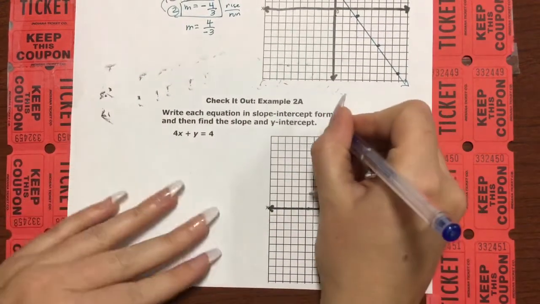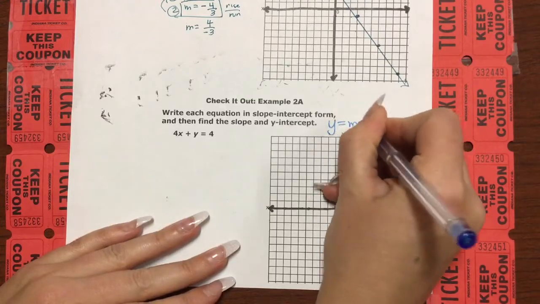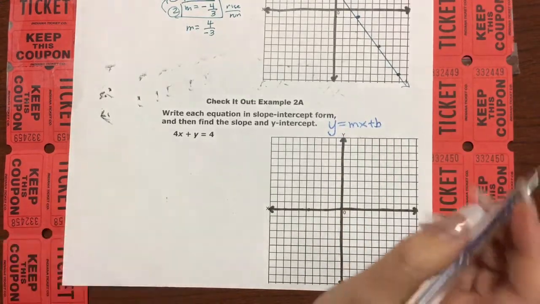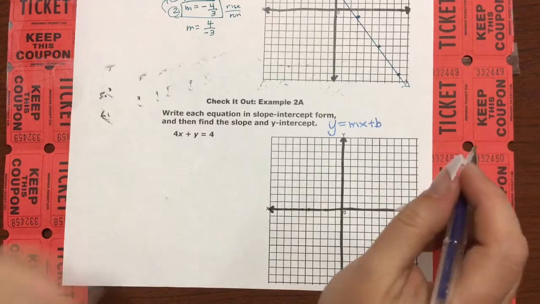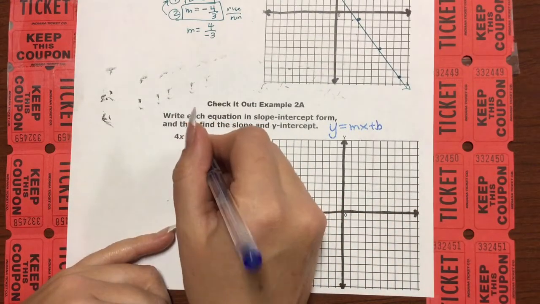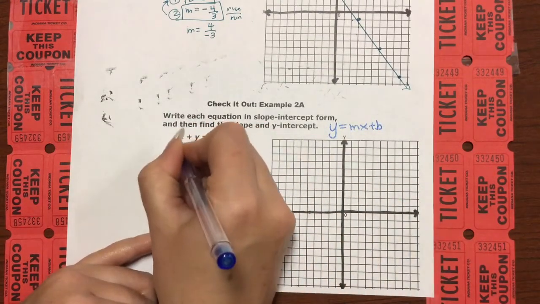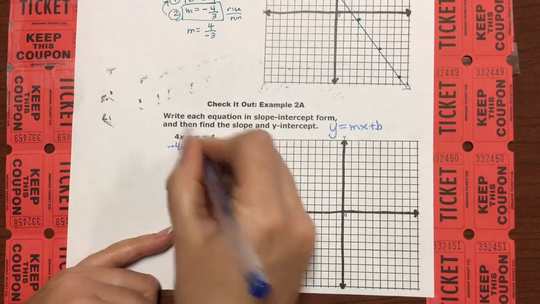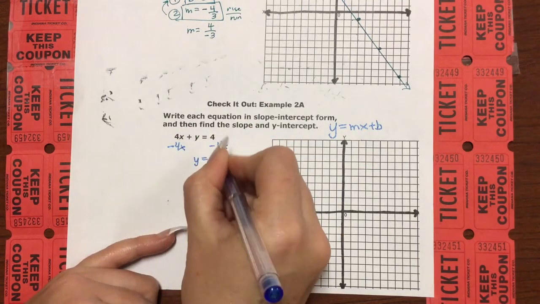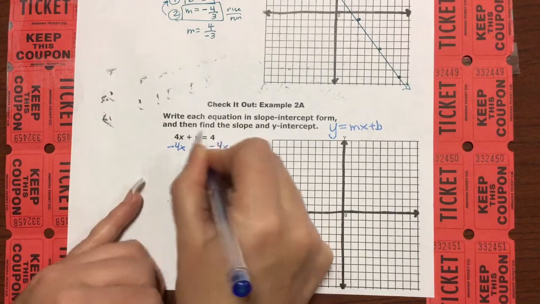So we need to put these in slope-intercept form, which is y equals mx plus b. Yes, that is the formula. You need to have it memorized. Then we are going to solve for y. We're going to isolate it, get y by itself. So we're going to subtract 4x from both sides, and we are left with y equals negative 4x plus 4. If you did that right, great job.